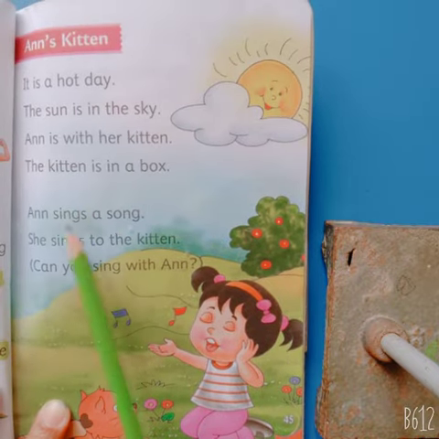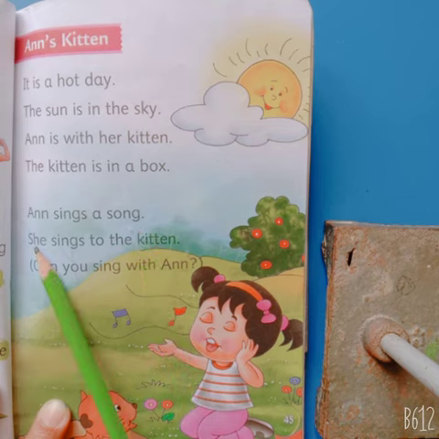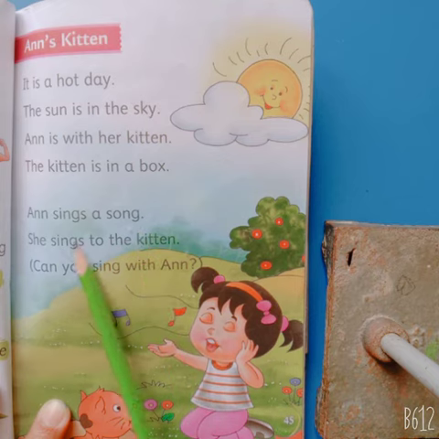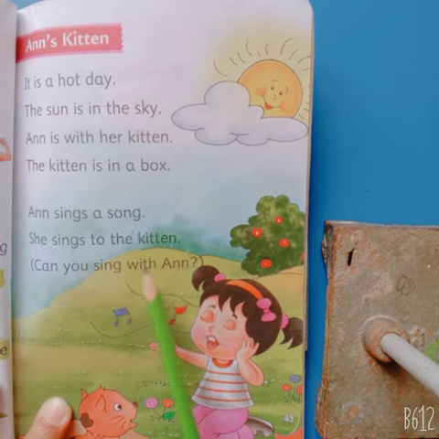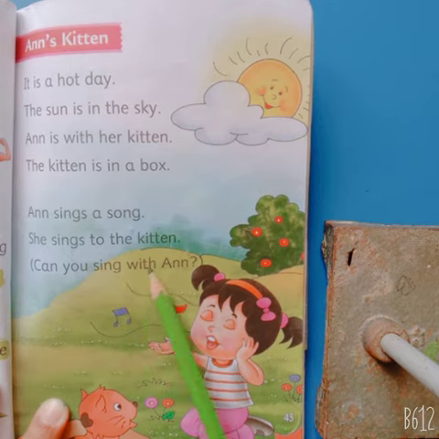Anne sings a song. She sings to the kitten. Can you sing with Anne?